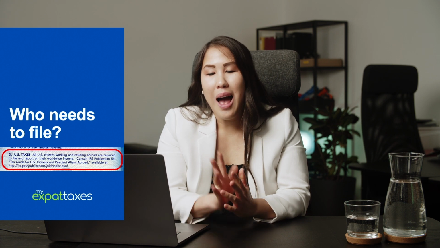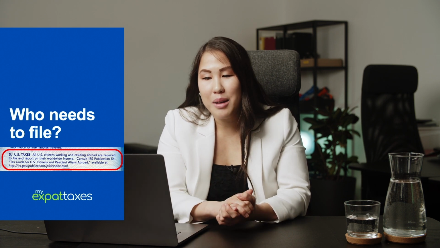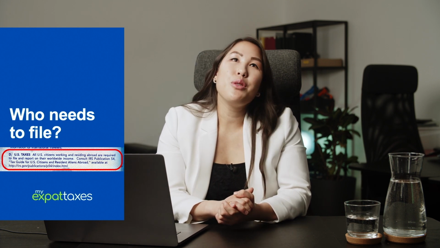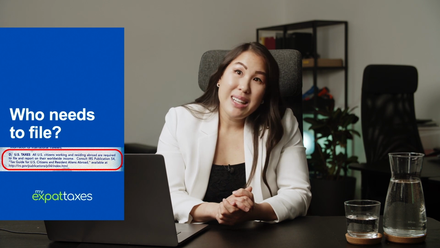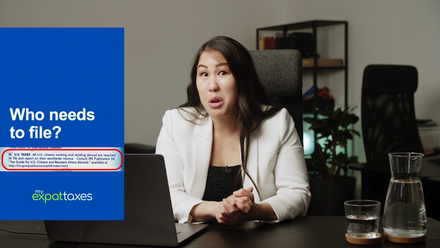I have a little screenshot here on the slide. It probably looks like the background of your US passport, and that's because it is. So if you told me, no one ever told me that I had to file my US taxes from abroad, technically you've been carrying around the instruction manual your whole life.